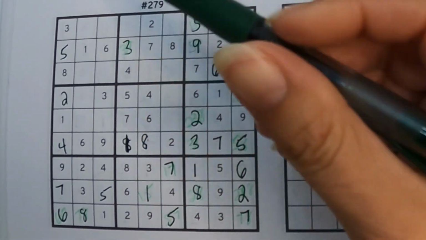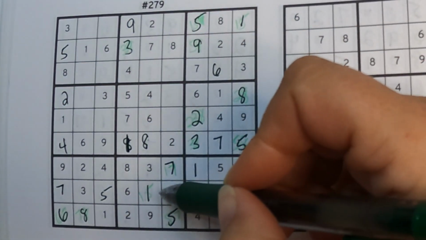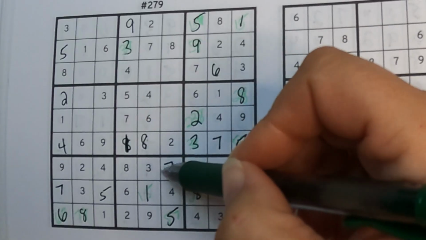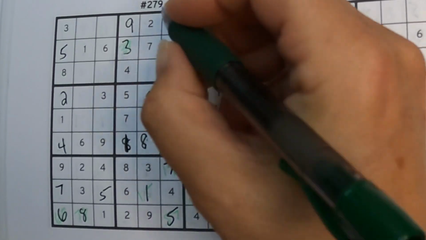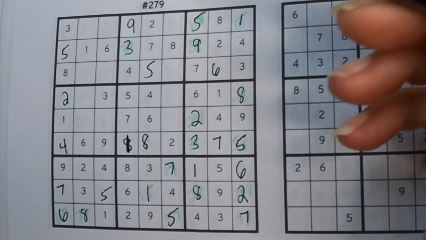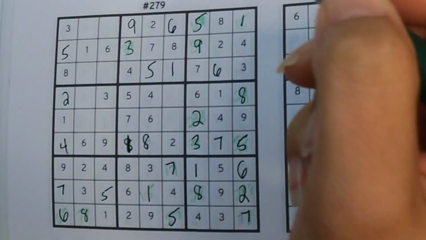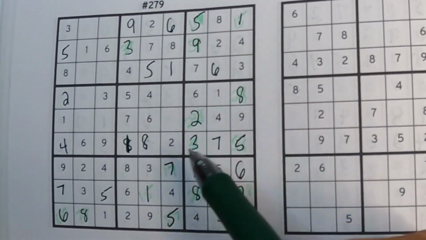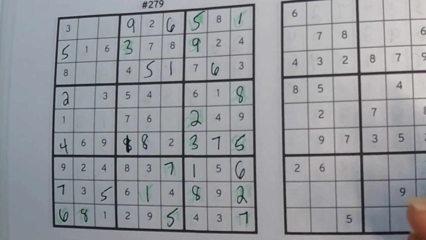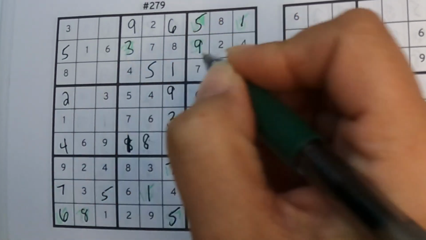For this column now, we're missing a 9. For this column, we've got 1, 2, 3, 4. We're missing a 5. For this box now, we're missing 1 and 6. We've got a 1 here, so 6, 1. For this box, we're missing 3 and 9. We've got a 9 here, so 3, 9.